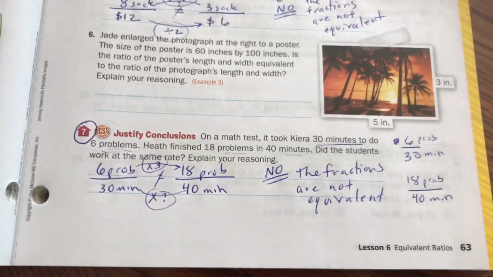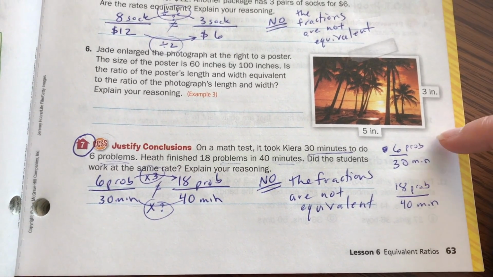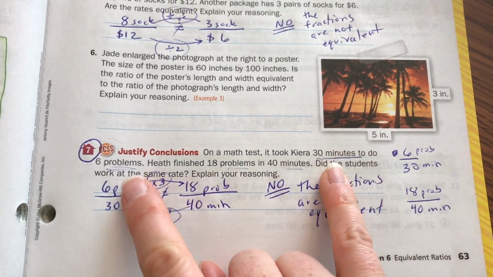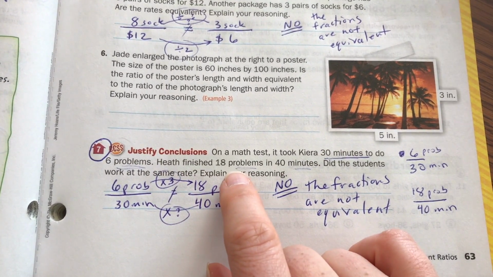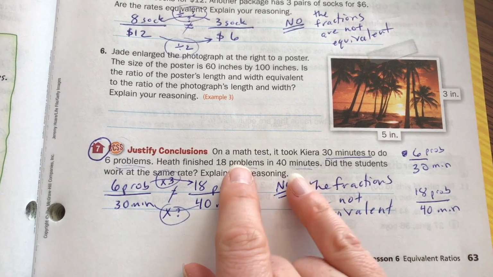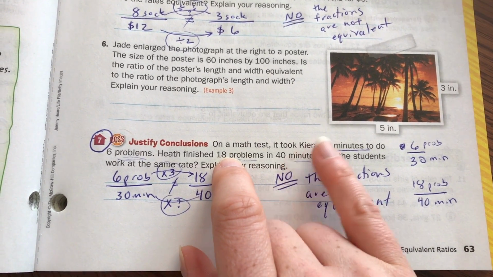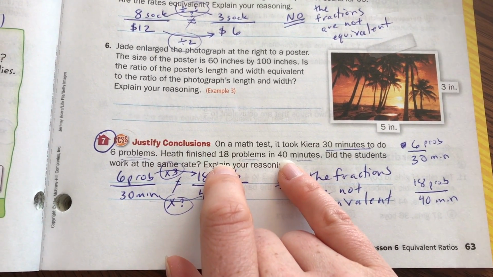All right, number 7. Remember, we wanted to set up the fractions so you had problems per minute. So Kira had 6 problems for 30 minutes, and Heath had 18 problems in 40 minutes. Now, again, you can't really find the unit rate. You can't do 40 divided by 18. You could do 30 divided by 6, but you can't do 40 divided by 18.